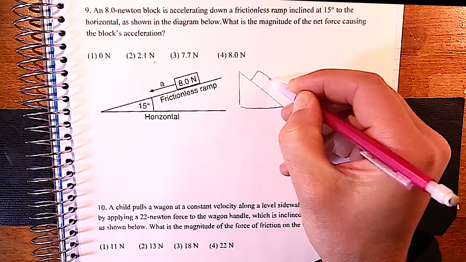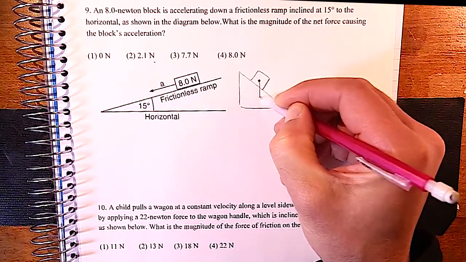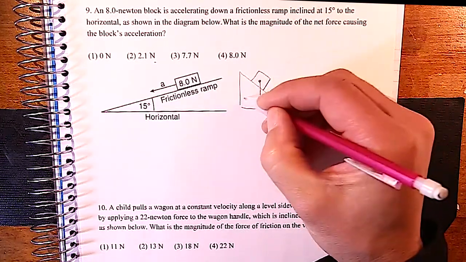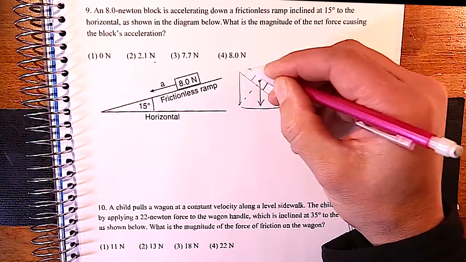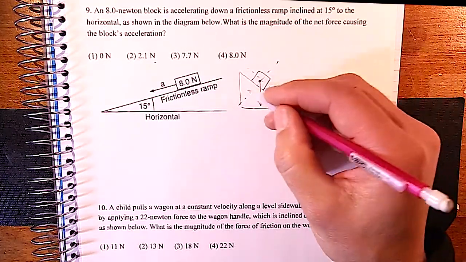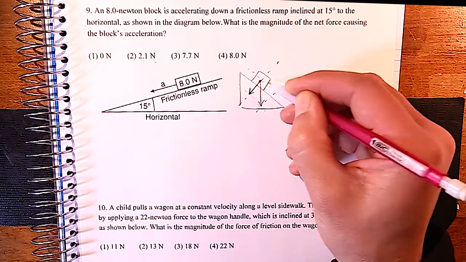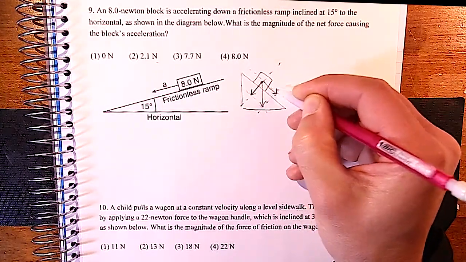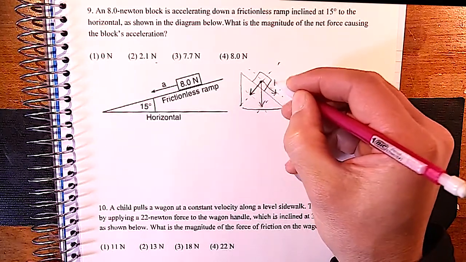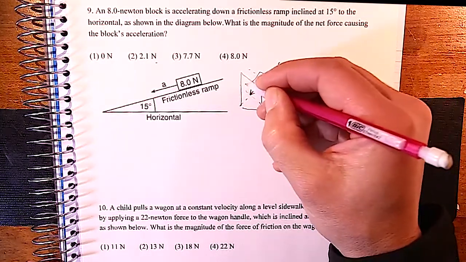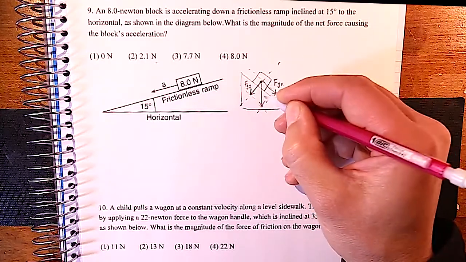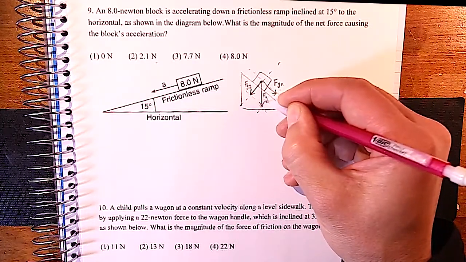So we have our 8 Newton block. So there's our force of gravity. And we have our axes. We're going to break this up into x and y components, like that. So this right here is our FGX, this is our FGY, and this is our weight, FG.